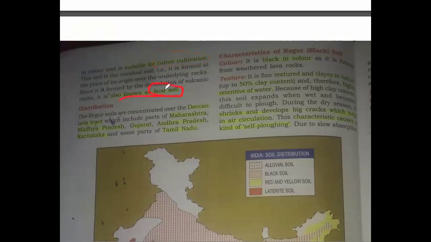It is also known as lava soil, since it is formed by denudation of volcanic rocks. Cool, right? Then distribution. It is over the Deccan lava tract, which includes parts of Maharashtra, Madhya Pradesh, Gujarat, Andhra Pradesh, Karnataka, Tamil Nadu.